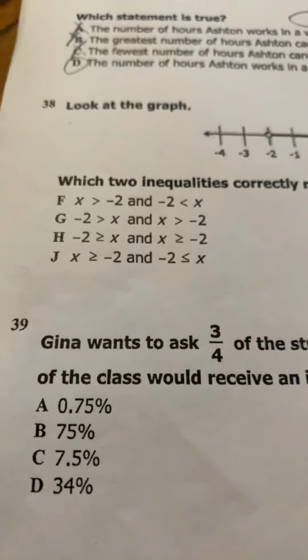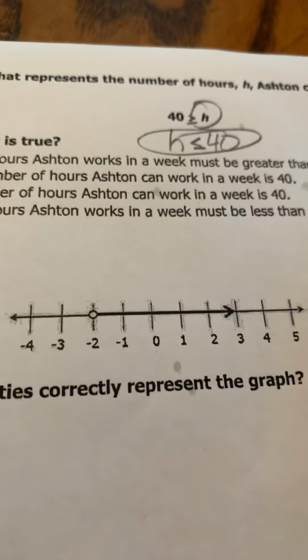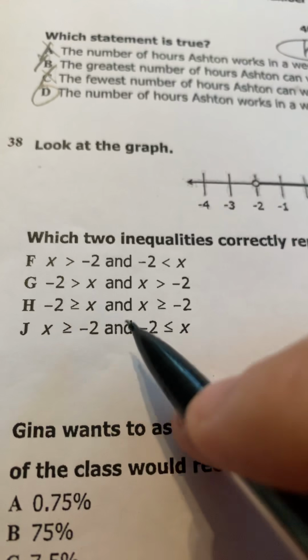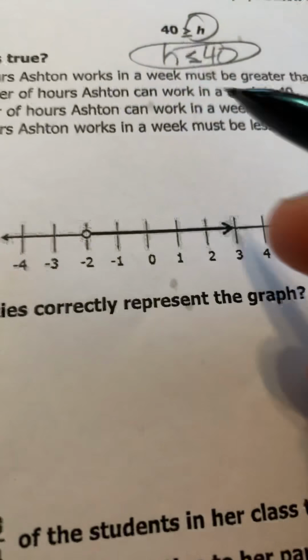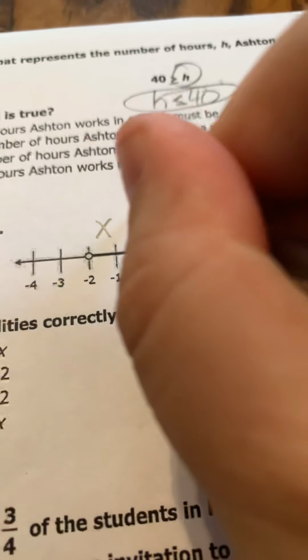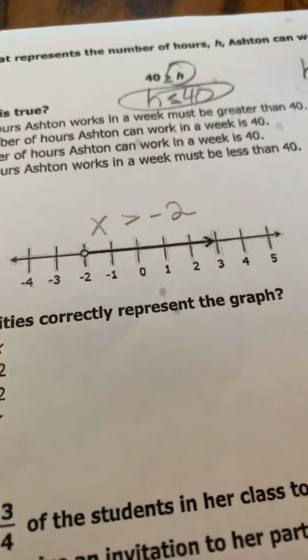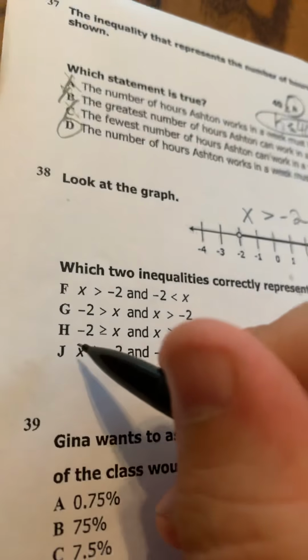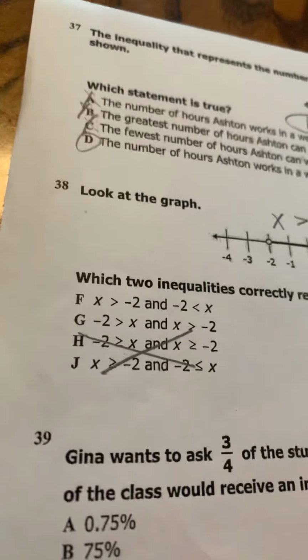All right, 38. Look at the graph. Which two inequalities correctly represents the graph? So what I want to do is write it the correct way first. My circle is at -2, so I should have a -2 for each of these. And I do. Now, my arrow is going to the right, so I know that's going to be greater than. Since they use the variable x, I'm going to use greater than -2. It's greater than because it's going to the right, and it's also not equal to because my circle is not filled in. So what I can easily do right now is mark out H and J.